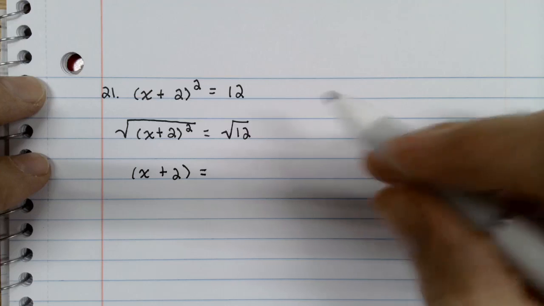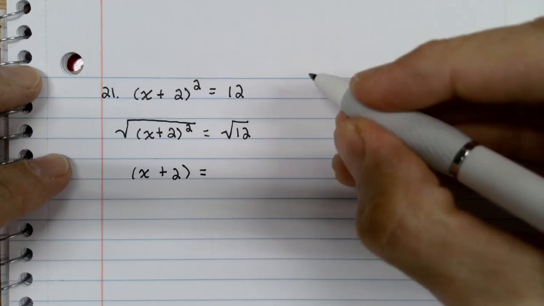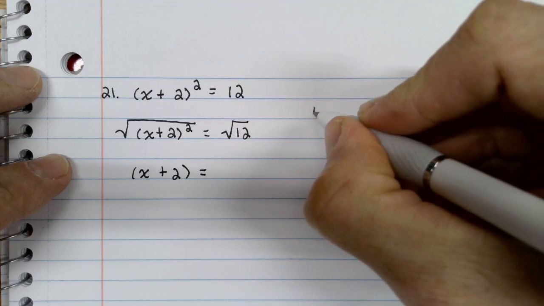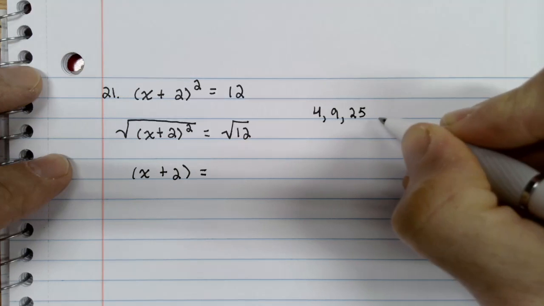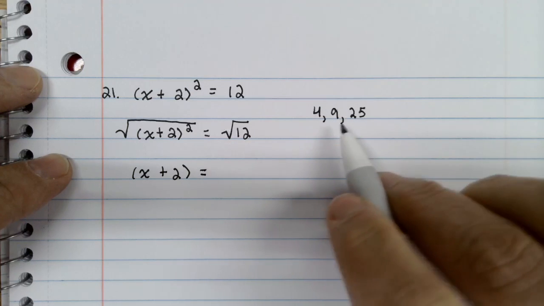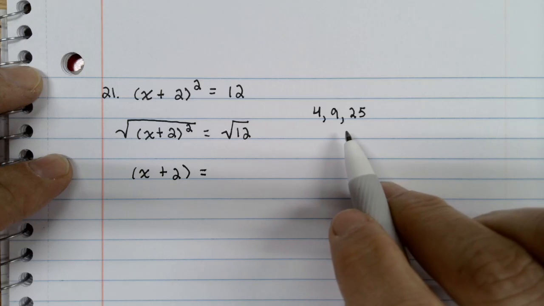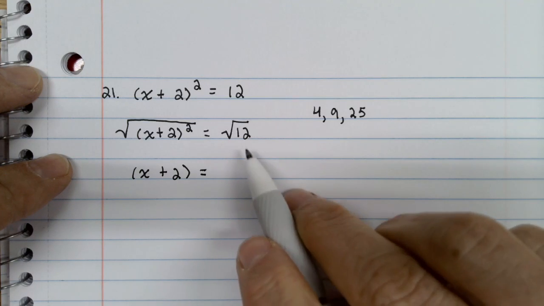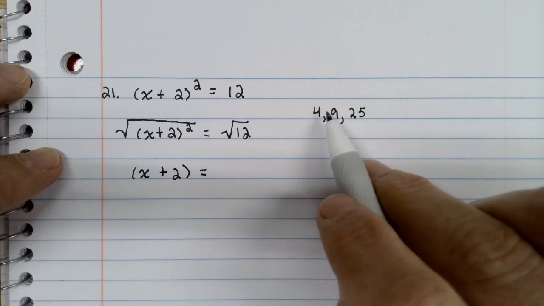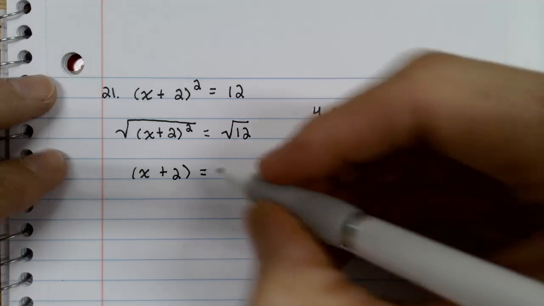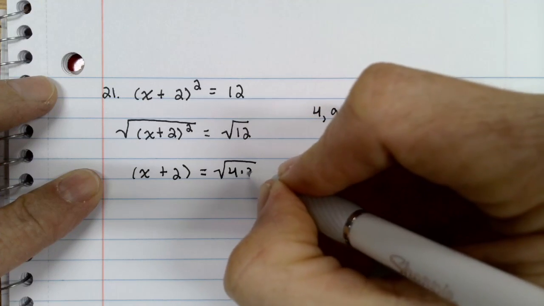And when you're trying to figure out if there's a perfect square in the number, really the main numbers you're going to be looking at are numbers like 4 and 9 and 25. And I think in this lesson, these are probably the three main ones you're going to have to worry about. Okay, so can I divide 12 by any of these perfect squares? And the answer is, yeah, I can divide 12 by 4, and I would get 3, right? So this is the same thing as the square root of 4 times 3.